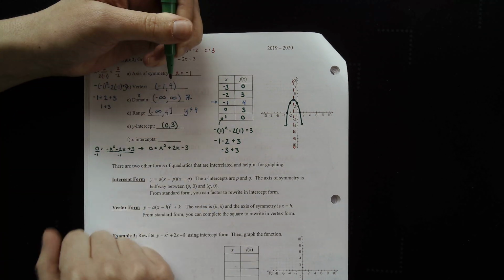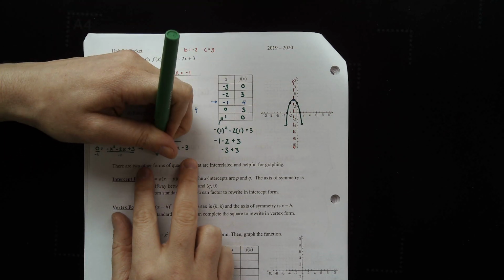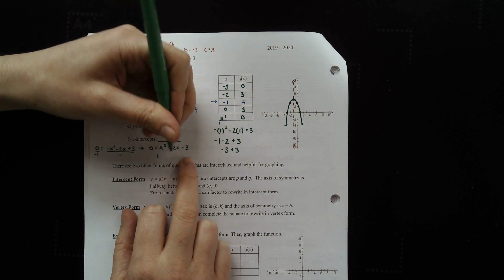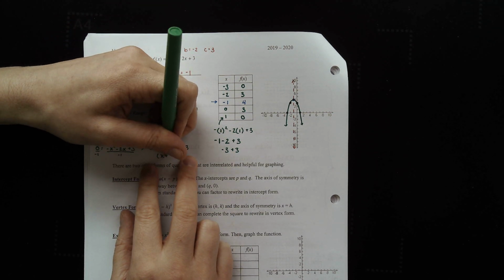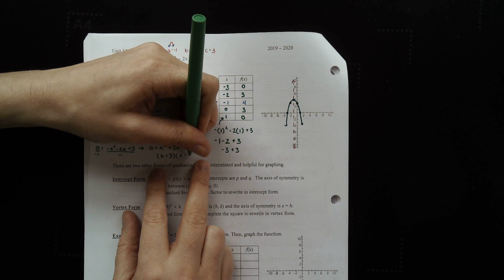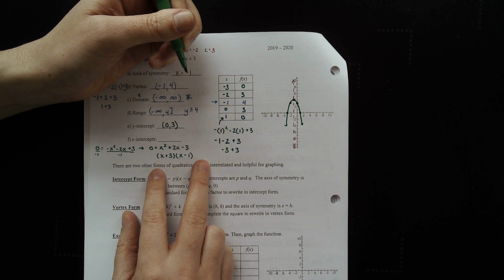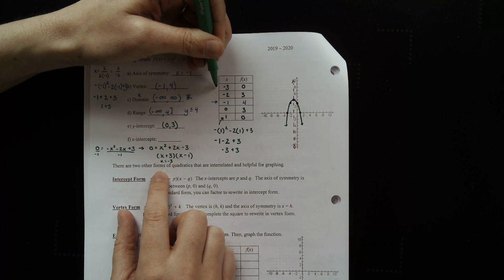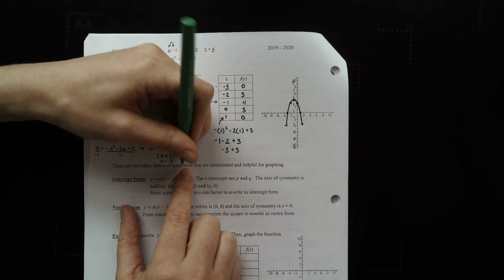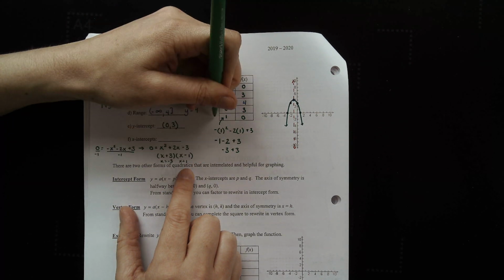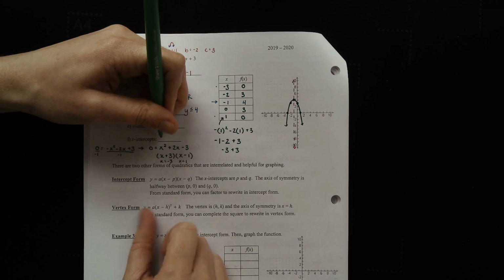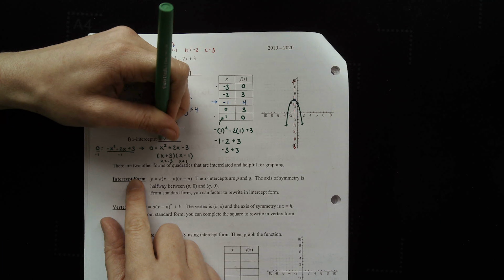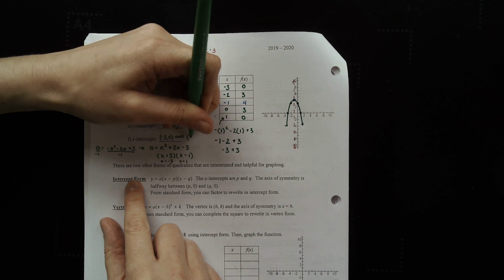And that's a lot prettier for me to factor. So I've got what multiplies to negative 3 and adds to 2. That would be (x + 3)(x - 1). So this one tells me x equals negative 3, which I knew from the table. And this one tells me x equals 1, which also I knew from the table. So my x-intercepts are going to be (-3, 0) and (1, 0).